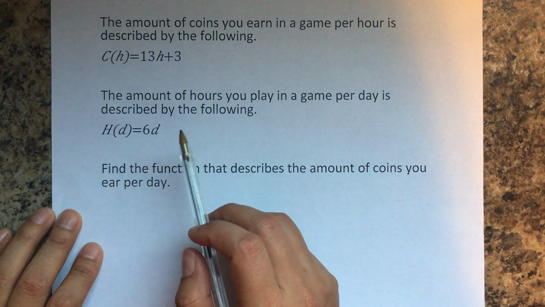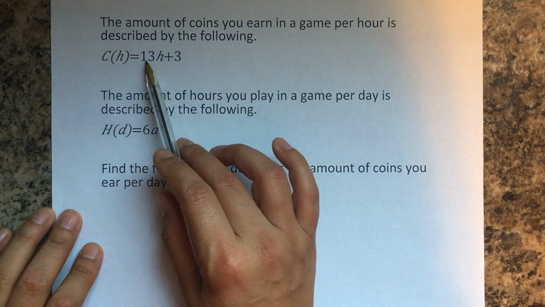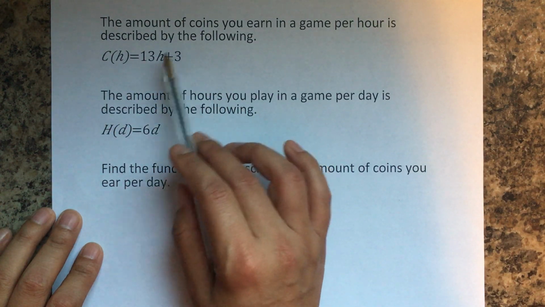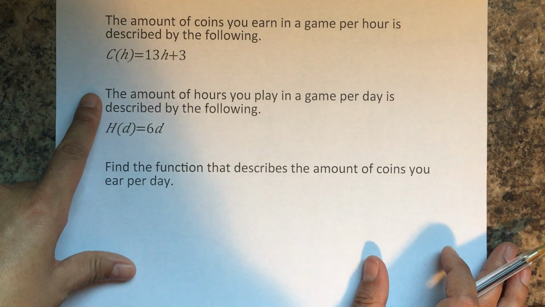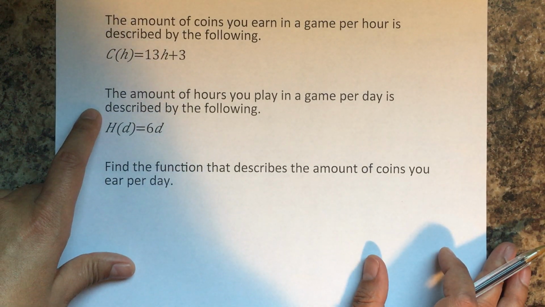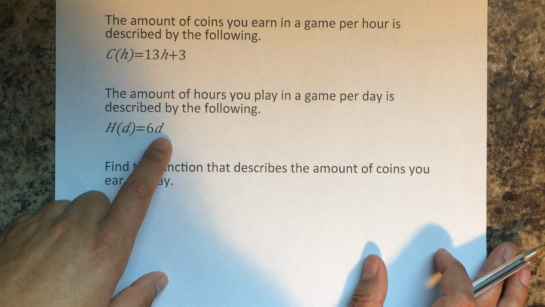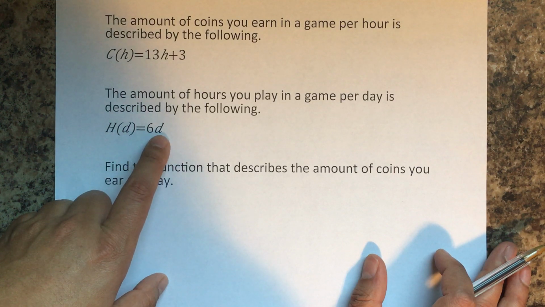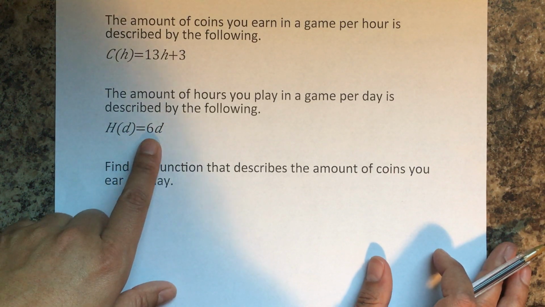So basically, if it's talking about hours, you're earning 13 coins each hour, but then it seems that you already have 3. That's what it possibly means. Then it says the amount of hours you play in a game per day is described by the following. 6 hours per day. Wow, that's a lot of playing. So each day you play 6 hours. Okay, this is a gamer.